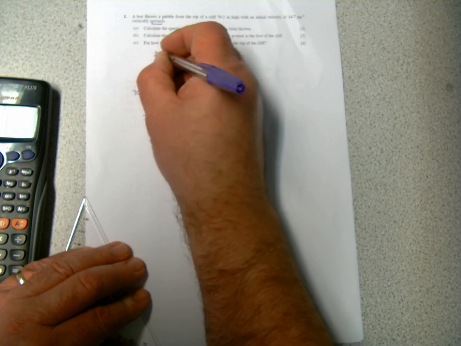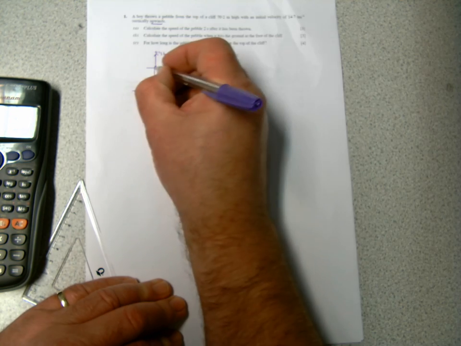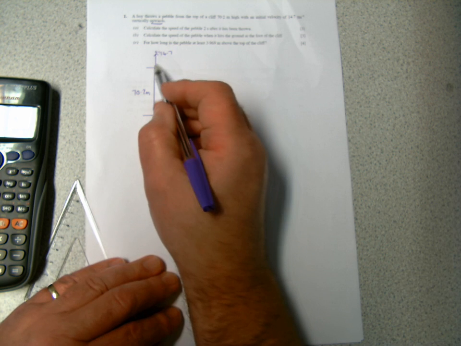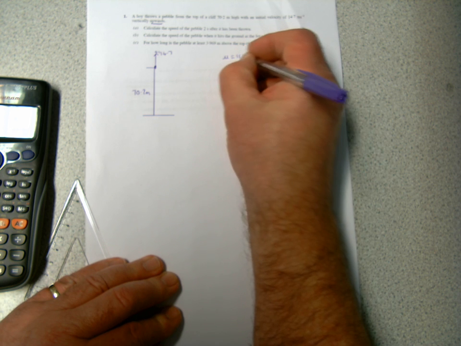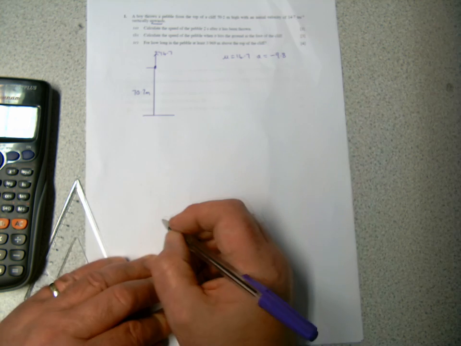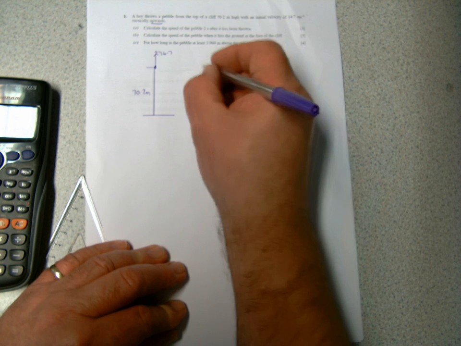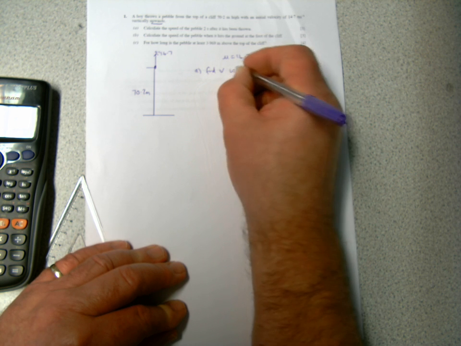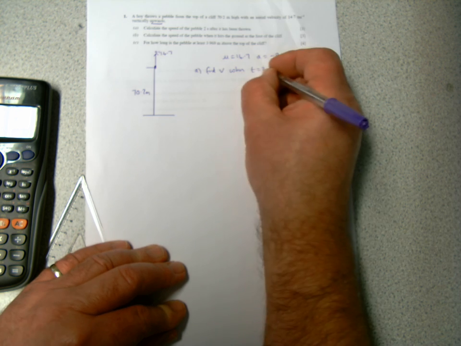So U is 14.7. Now gravity acts vertically downwards. The initial direction in which the pebble is moving is upwards, so I'm taking upwards as positive. So U is 14.7 and A is going to be minus 9.8, because 9.8 is down. For part A, I want to find the speed, so I want to find V 2 seconds after it's been thrown, so find V when T equals 2.